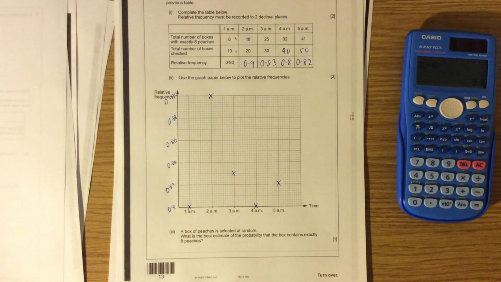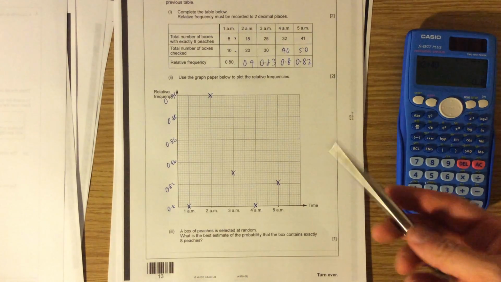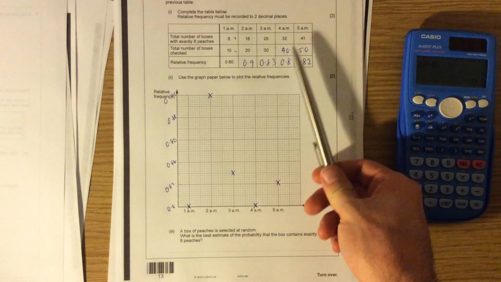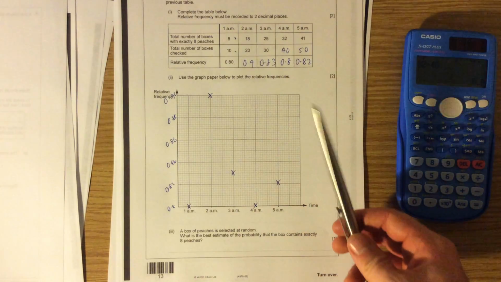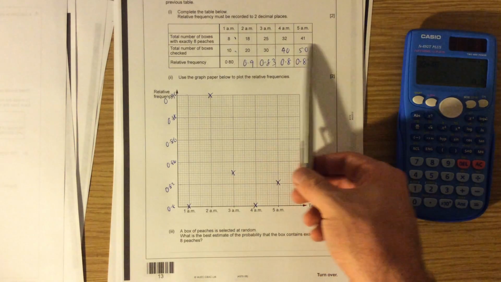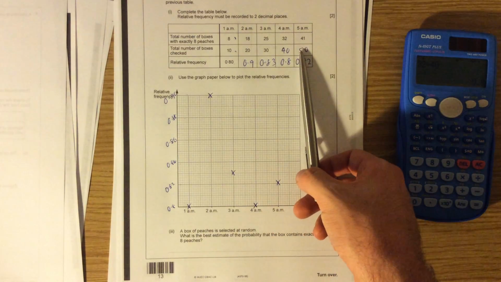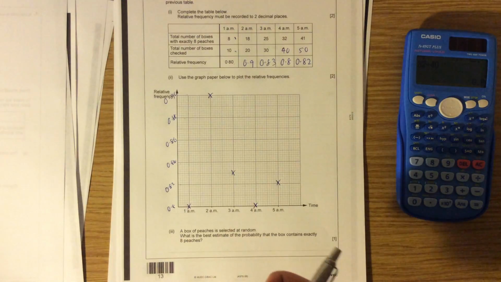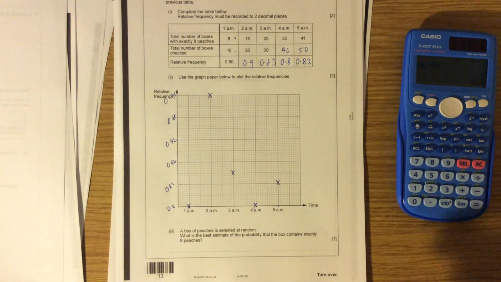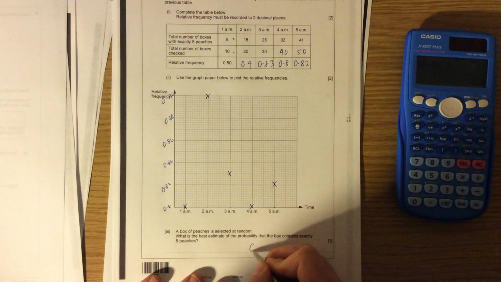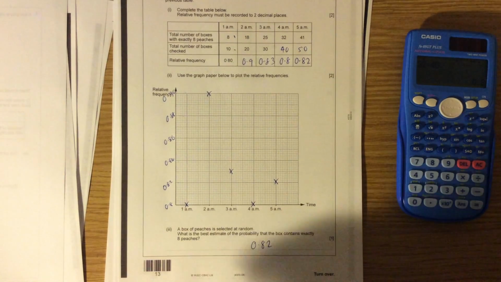The box is selected at random. What's the best estimate of the probability that it contains exactly 8 peaches? So to get the best estimate for the probability, we look at the end column. If we want the most accurate estimate, we need to look at the biggest amount of data. So the biggest amount of data was at 5 AM, where they'd now checked in total 50 boxes and found there were 41 with exactly 8. So our best guess is 0.82 for the probability.